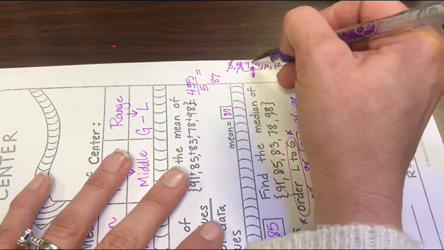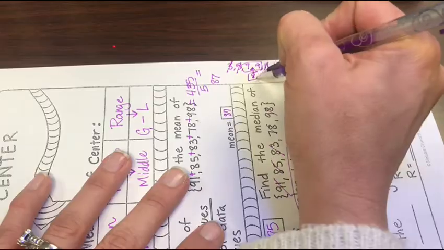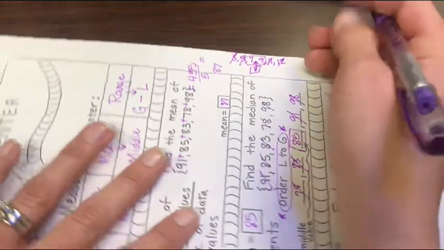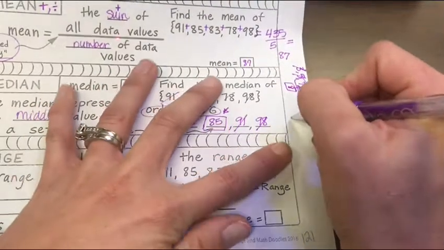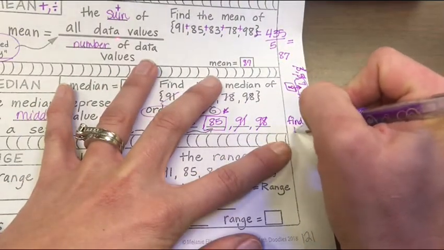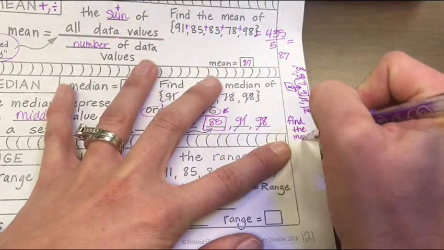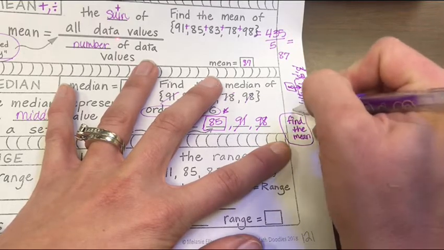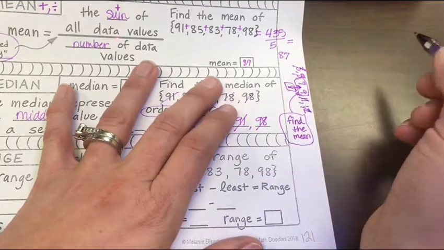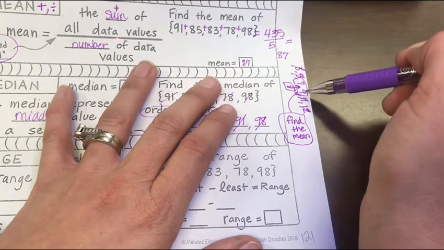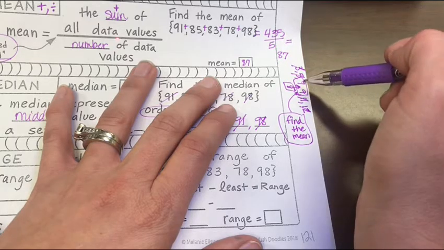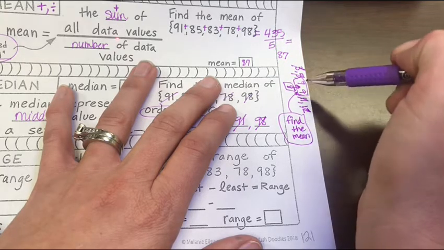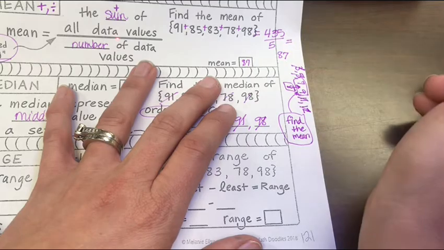But what if these two numbers, it's not easy to see what that exact middle number is, okay? If it's not easy to see, then what you're going to do is find the mean of those two numbers, okay? If you have 2 middle numbers, you're going to find the mean of those. So 7 plus 9 would be 16. Divided by 2 would be 8. So if you have 2 middle numbers, find the mean of them if you can't see what's directly the middle number.